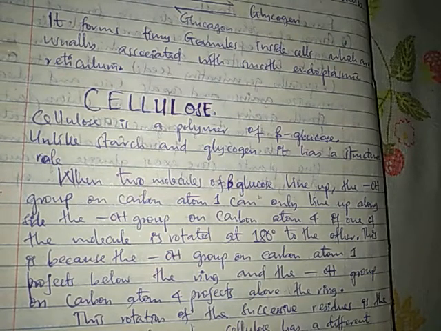Now, when two molecules of beta glucose line up, the hydroxyl group on carbon atom 1 can only line up alongside the hydroxyl group on carbon atom 4 if the molecule is rotated 180 degrees to the other. This is because the hydroxyl group on carbon atom 1 projects below the ring, and the hydroxyl group on carbon atom 4 projects above the ring.